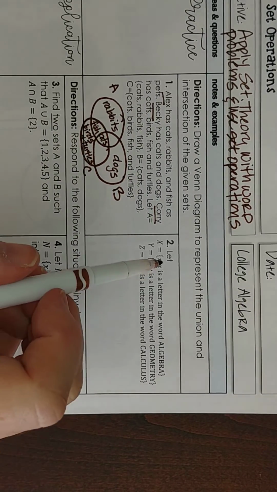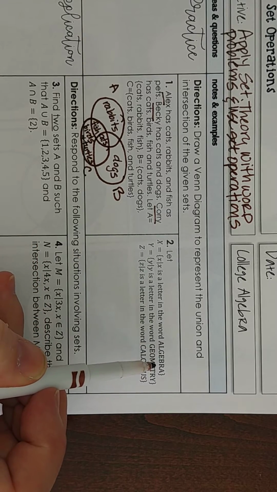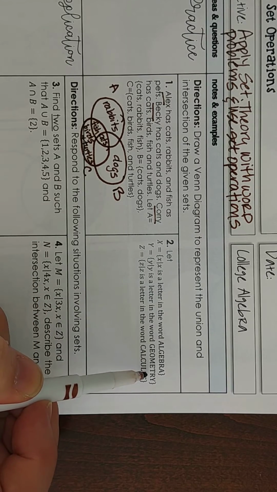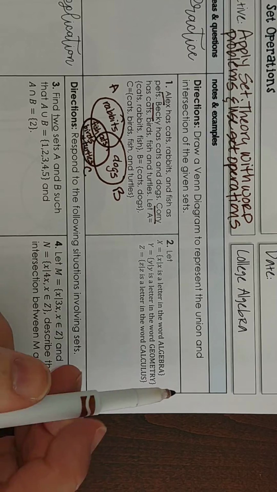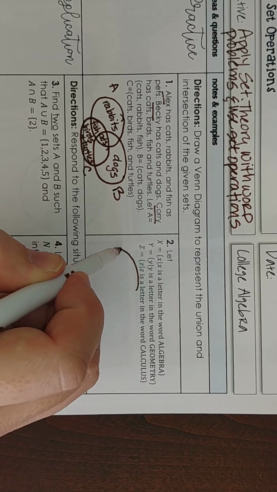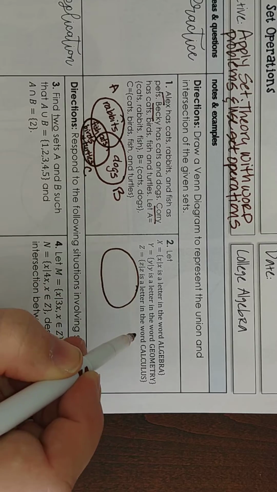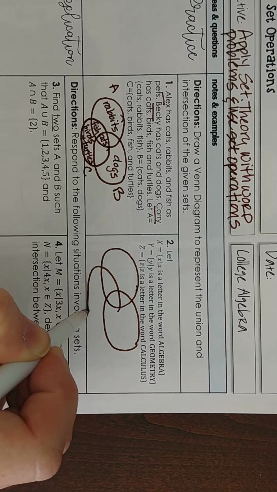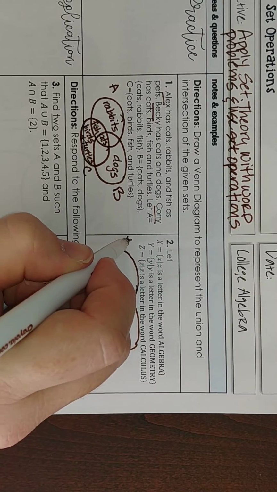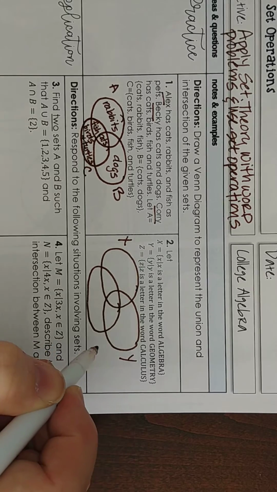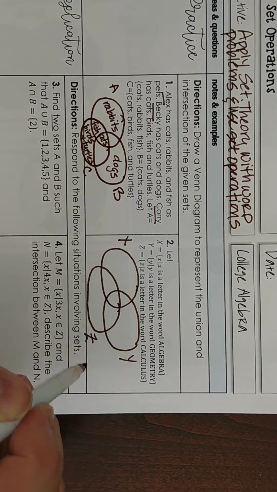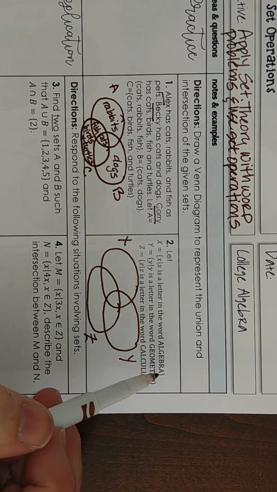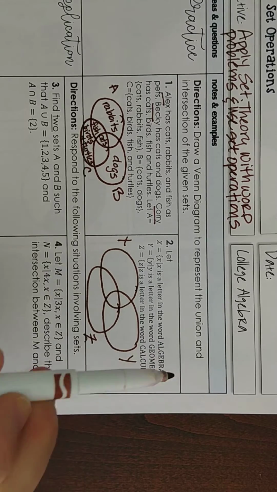In the second example, we're going to let X be all of the letters in the word algebra, and Y is going to be all of the letters in the word geometry. Z is all the letters in the word calculus. So we're going to create a triple set Venn diagram, and it's helpful to define them as X, that's algebra, Y is geometry, and Z is calculus. First, let's see what they have in common. It appears as though none of the letters are common to all three sets.